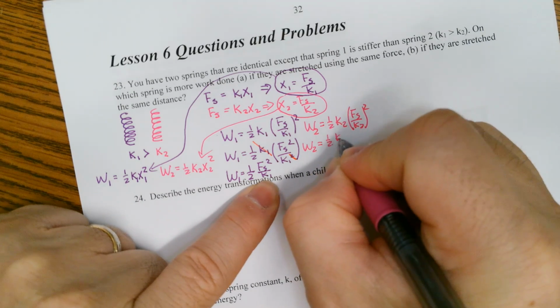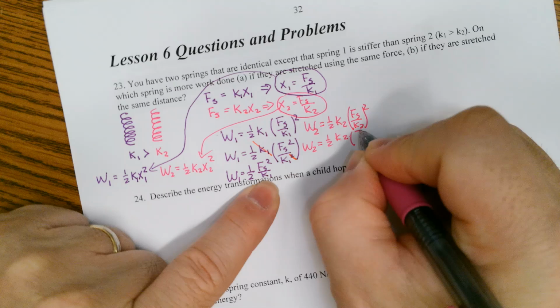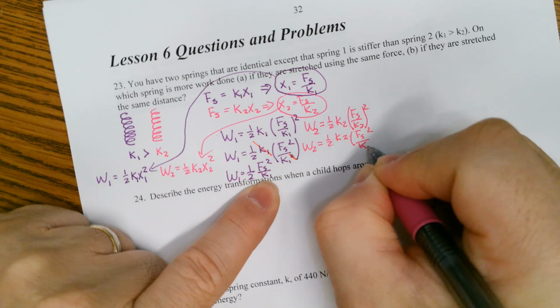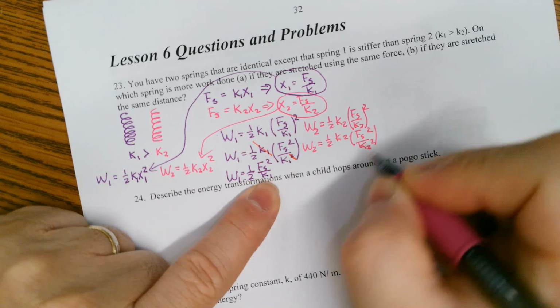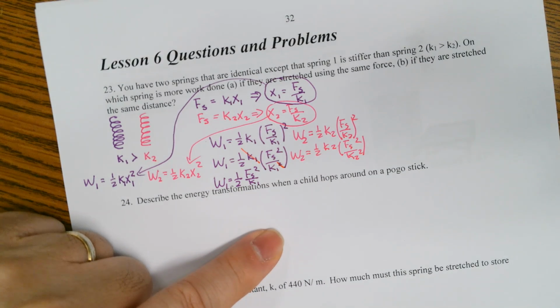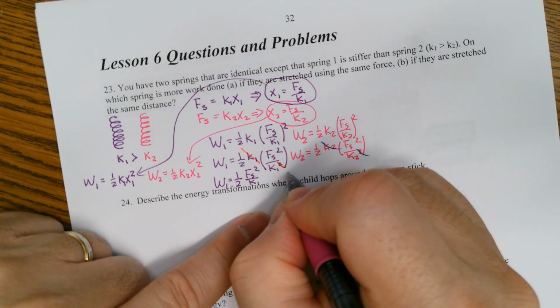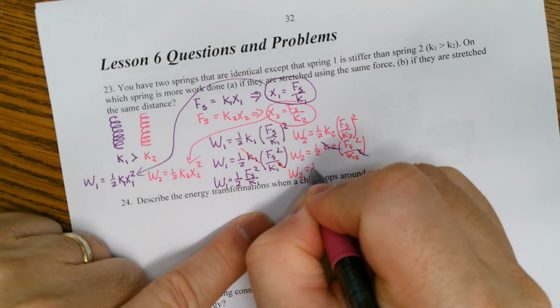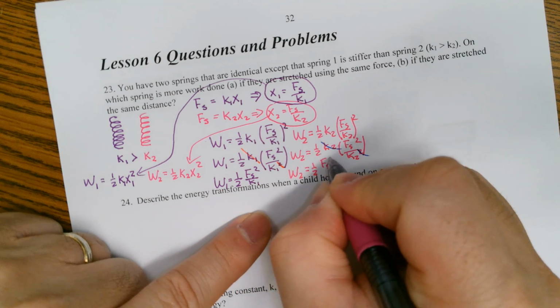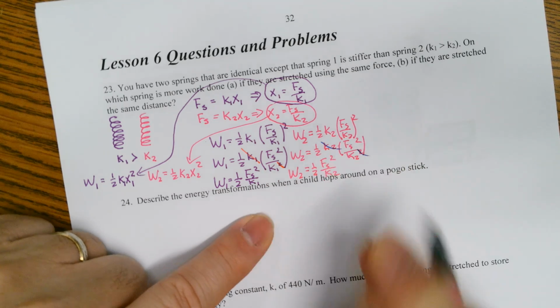So work 2 is equal to 1/2 times Fs squared over K2.